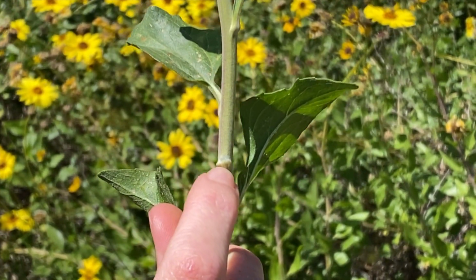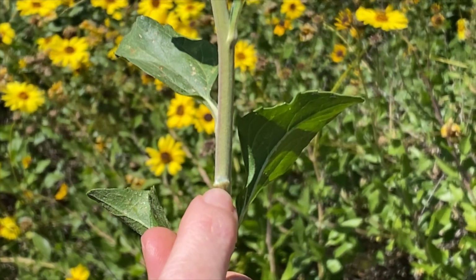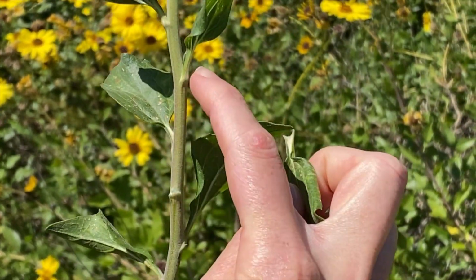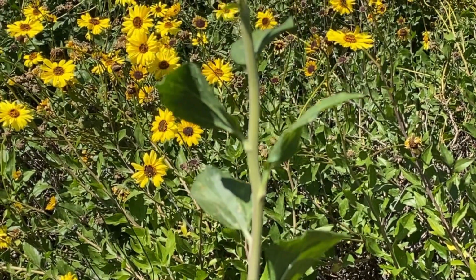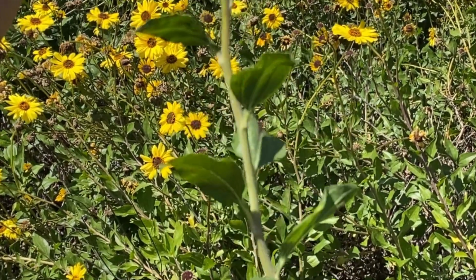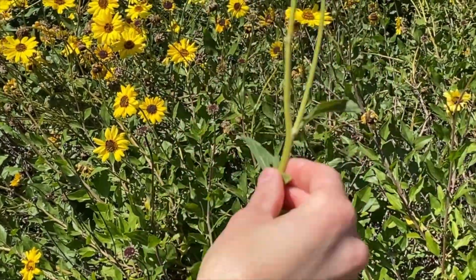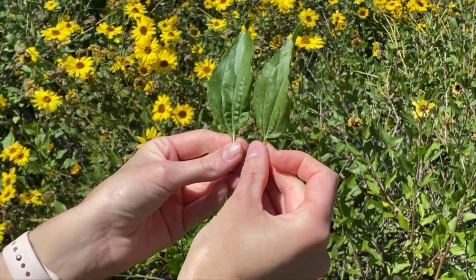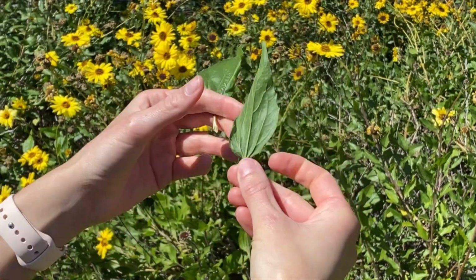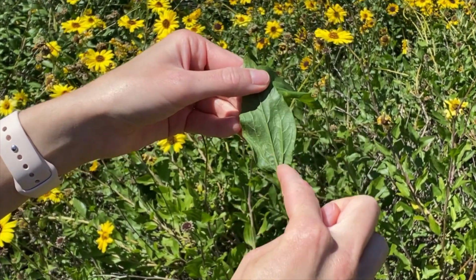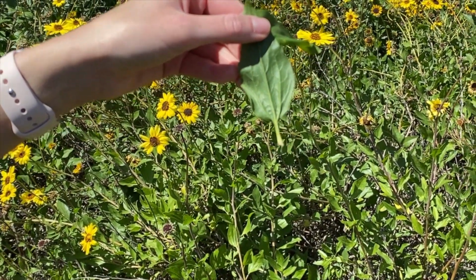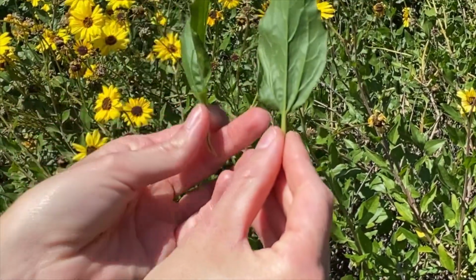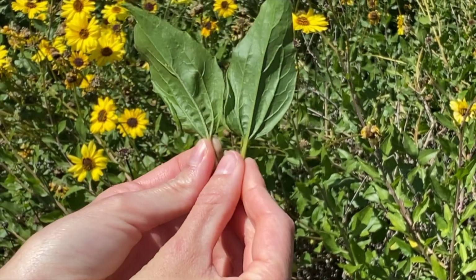So we have leaves arranged alternately along the stalk. They do have a petiole, so they have a little stalk that attaches them to the stem here. And what I wanted to show you is the veins on this leaf. So if you notice, it is palmately veined, right? We have multiple main veins connecting down to the base of the leaf. So a palmately veined leaf here.